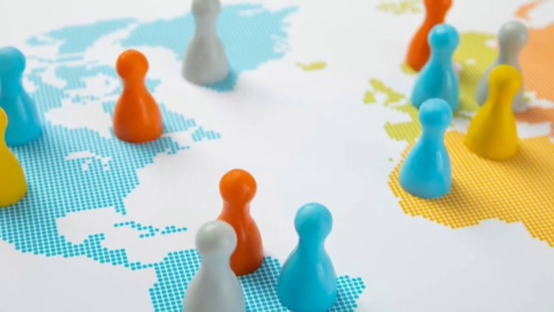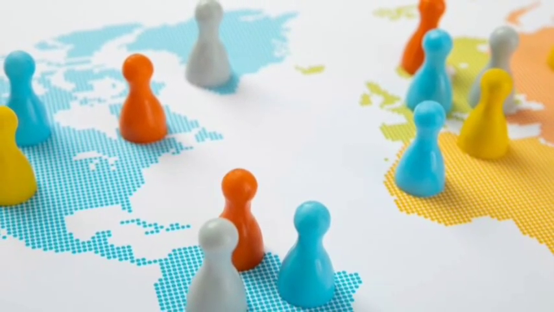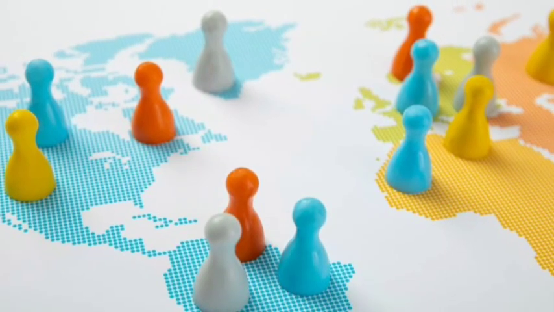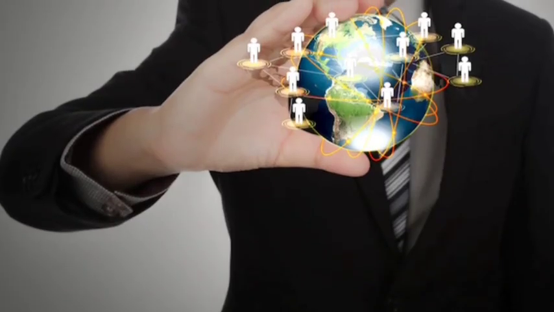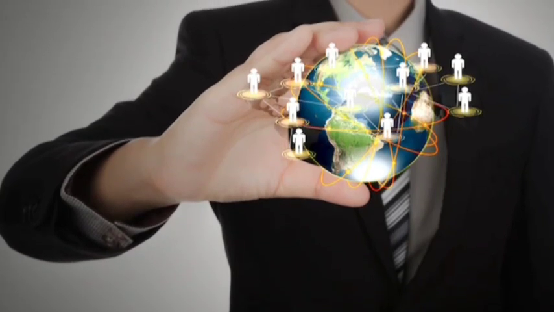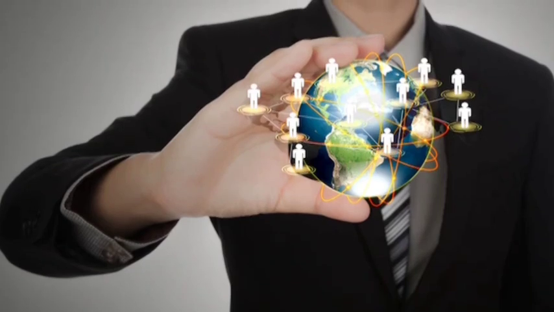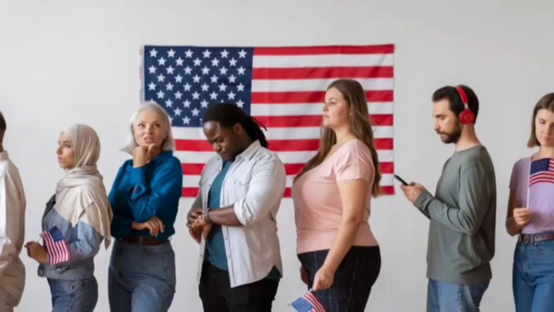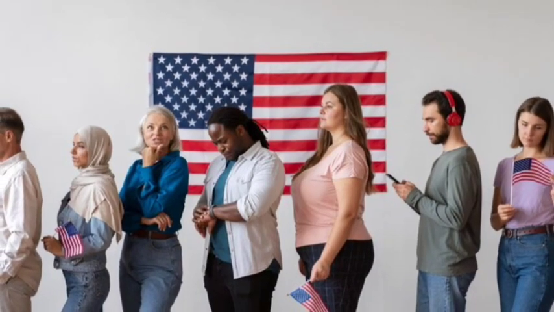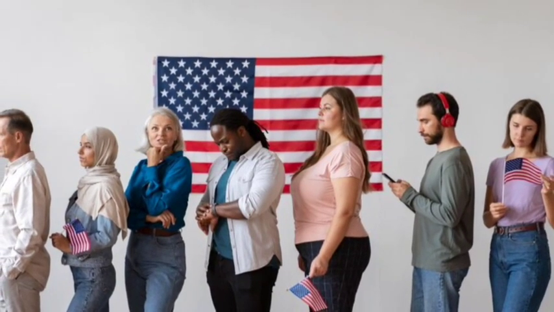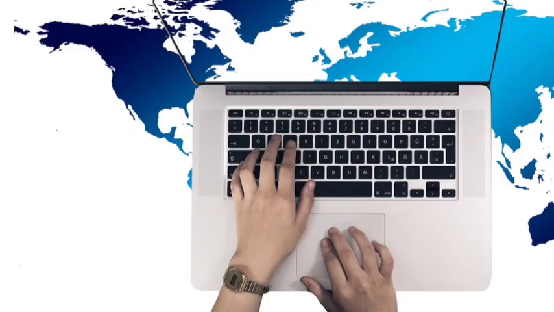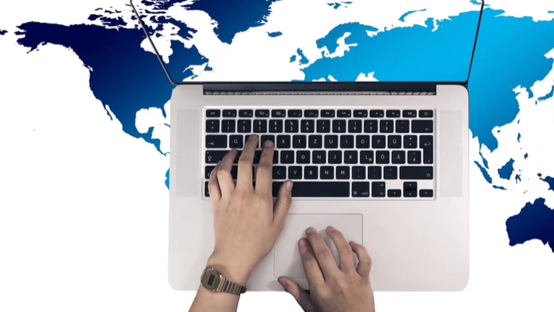Countries use power in many ways. Some use it to protect peace, while others use it to control others. Smart leaders know how to balance power and avoid wars. In international politics, power must be used carefully. Too much power can cause fear. Too little power can invite danger. Power plays a big role in making the world peaceful or dangerous. That's why it is one of the main topics in international politics.